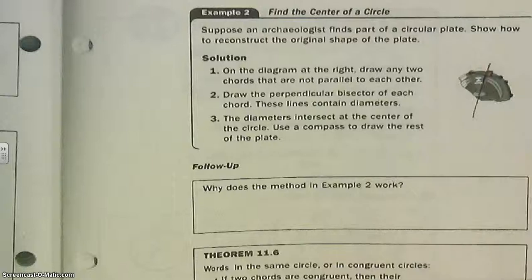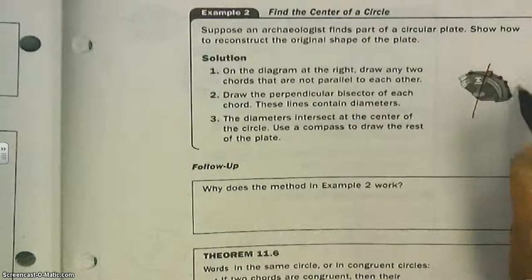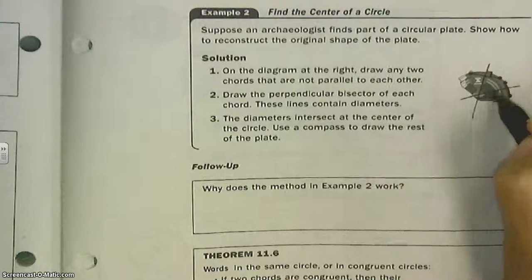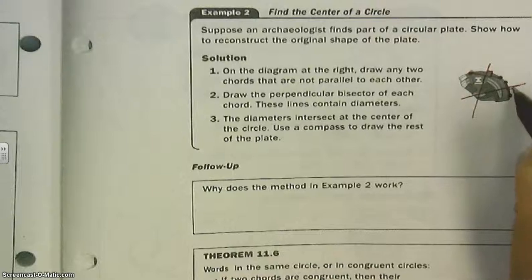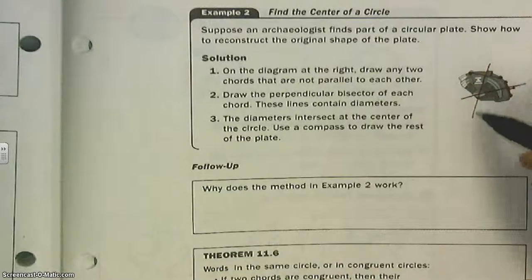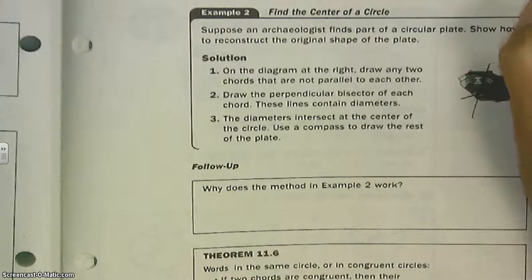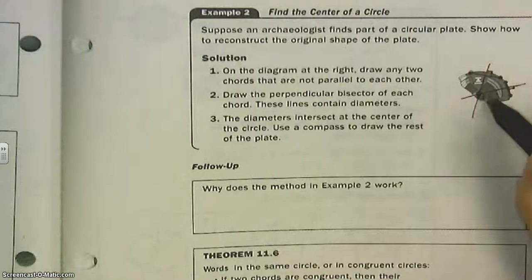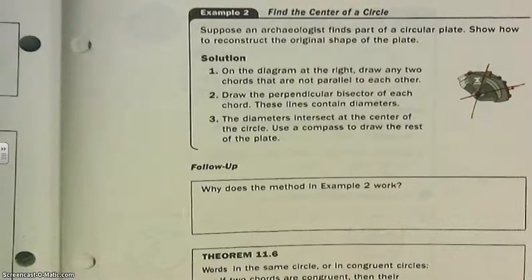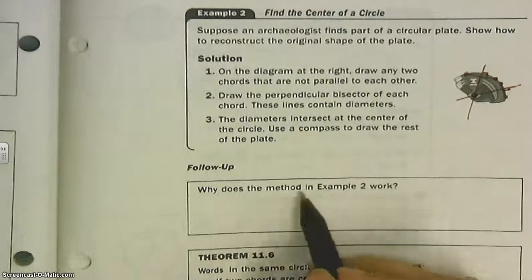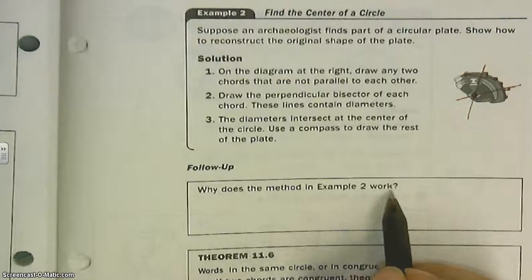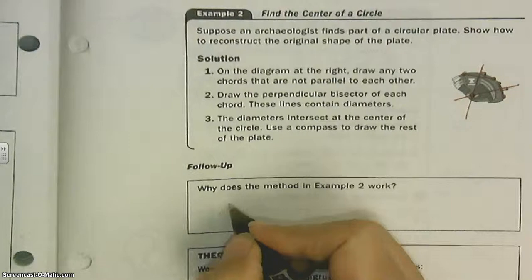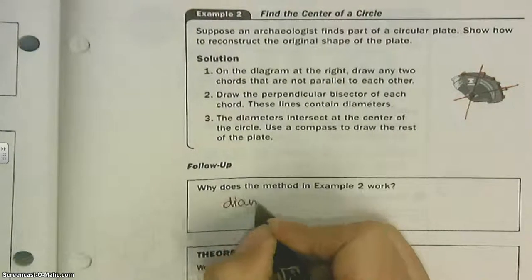So cut that chord in half, make it perpendicular. Cut that chord in half, make it perpendicular. Right, we know that this is a diameter and this is a diameter, which means this is the center of the circle. So now we can use a compass to draw the rest of the plate because now we know where the center is. Why does the method in example 2 work? Because the diameters intersect at the center.